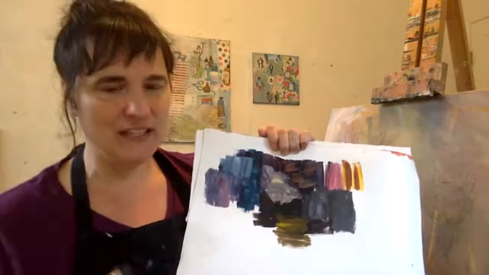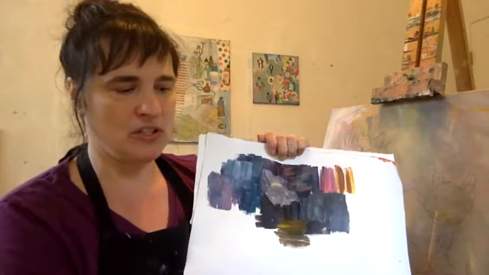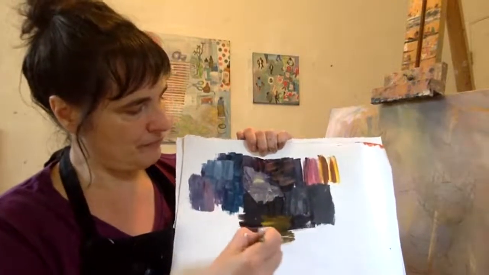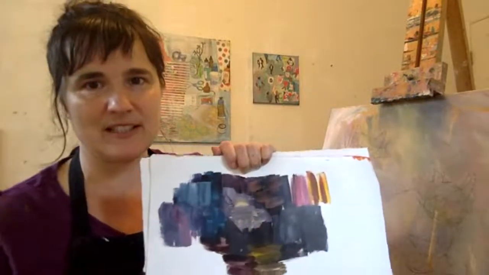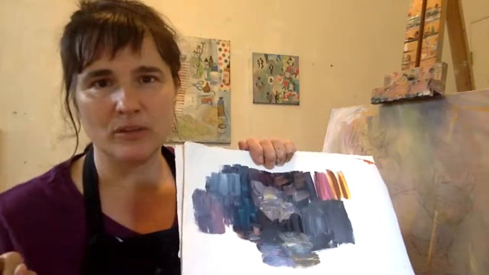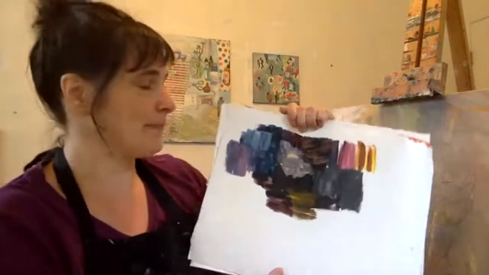But I think it's fun at this point in the game. I just think it's fun to explore the differences between the two. I used to kind of subscribe to this idea that you shouldn't use black out of the tube, but I completely don't agree with that anymore. I think it's fun to use them both for different reasons.